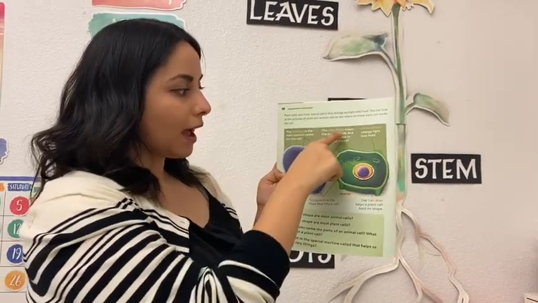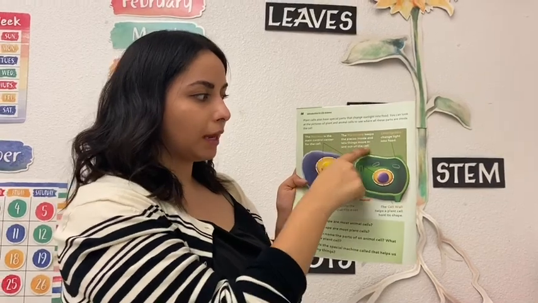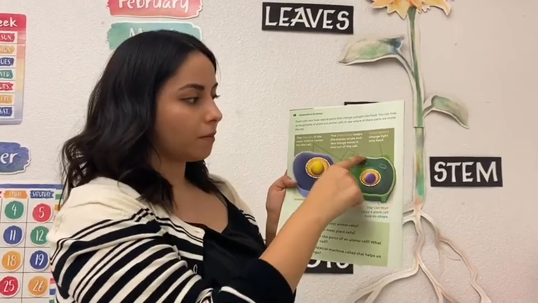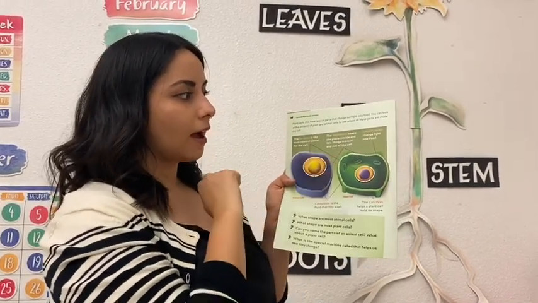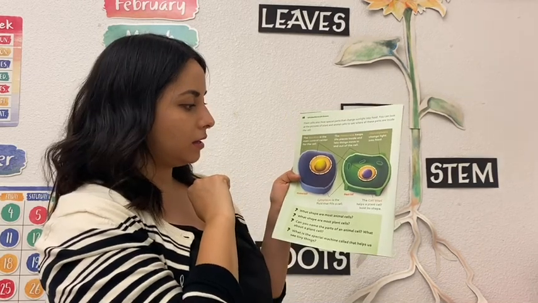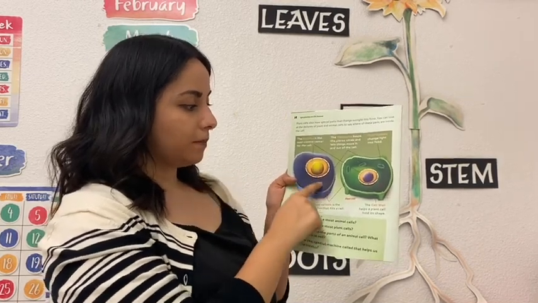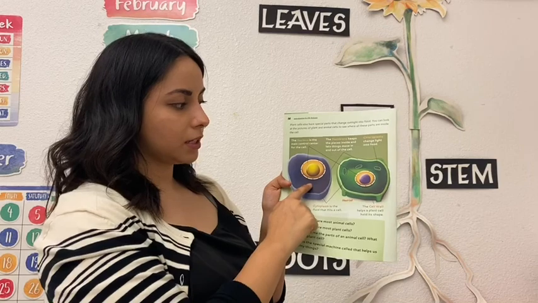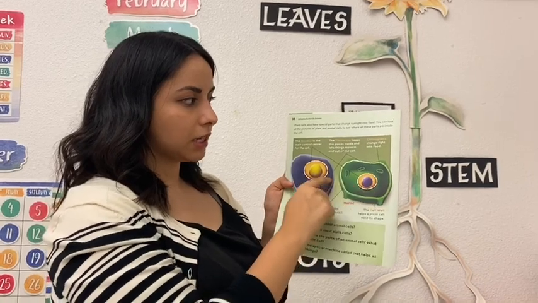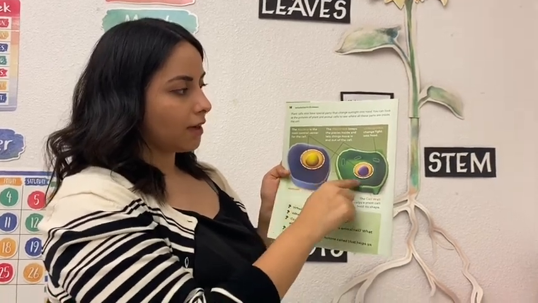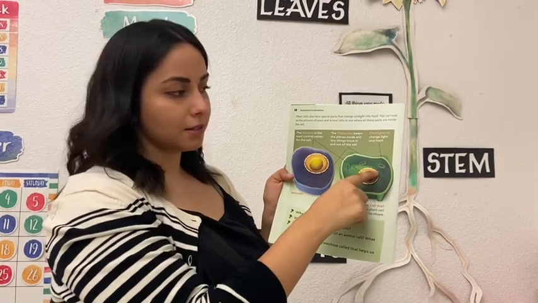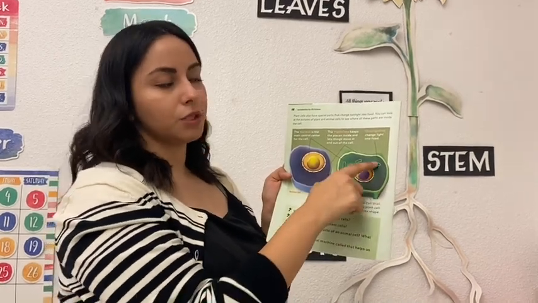And right here we have the membrane. Go ahead, good job. And here we have the cytoplasm. See the cytoplasm? It's right here floating inside. And then right here we have a chloroplast, which is the plant's food.